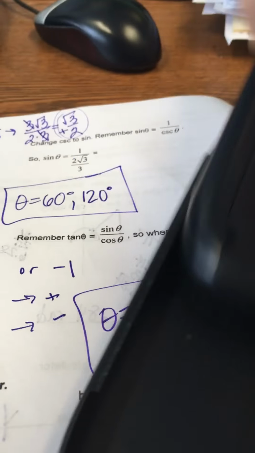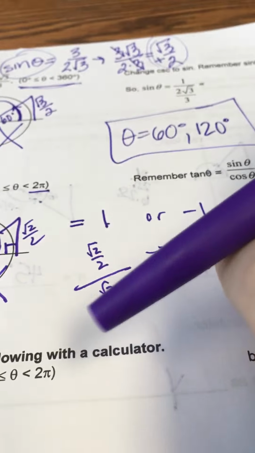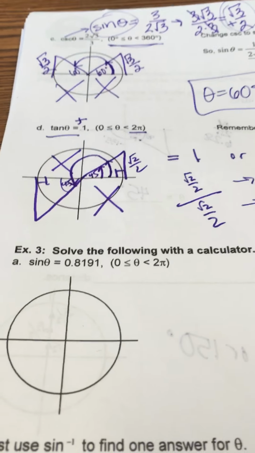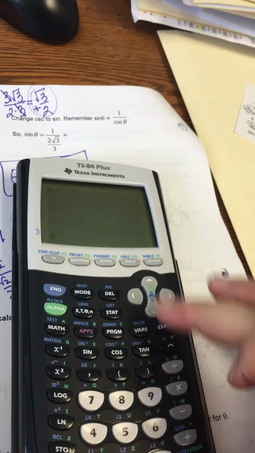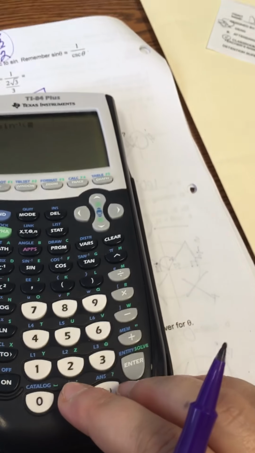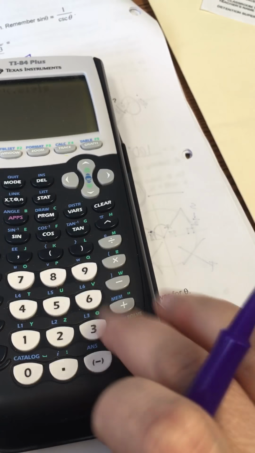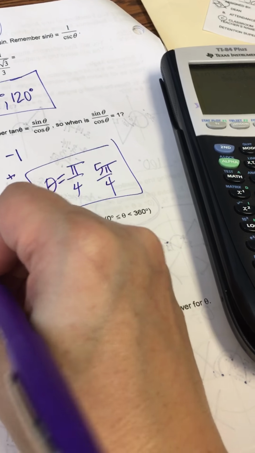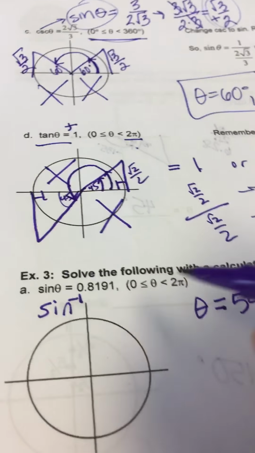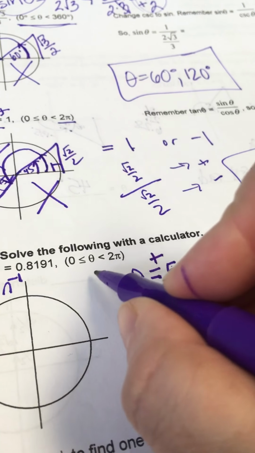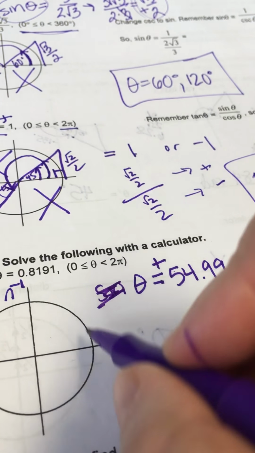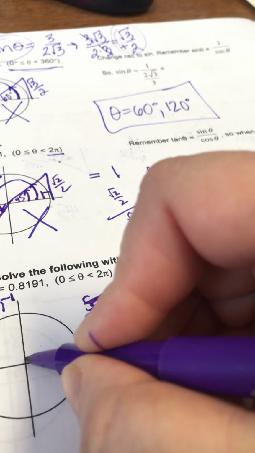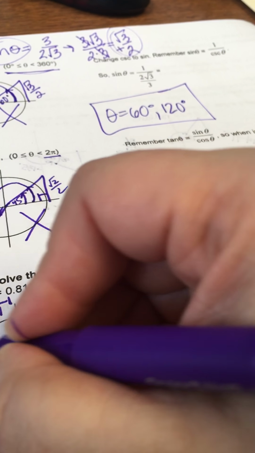Now, some of these, definitely, they're patterns and stuff you should know. 1/2, root 3 over 2, root 2 over 2 are the special triangles. Something like this, I have to do a calculation with. So I do second sine with a calculator, 0.8191, and I'm going to get sine, so theta is going to be positive 54.99. Alright, so that means it's a positive. So sine, so theta is that, so it's a positive, so it's going to be in the first quadrant and the second quadrant.